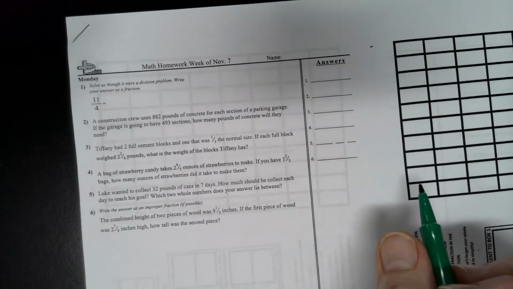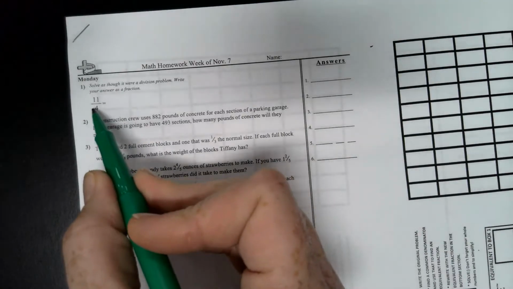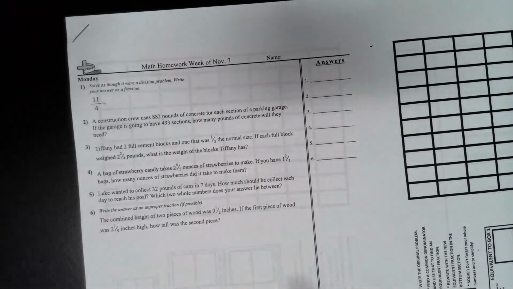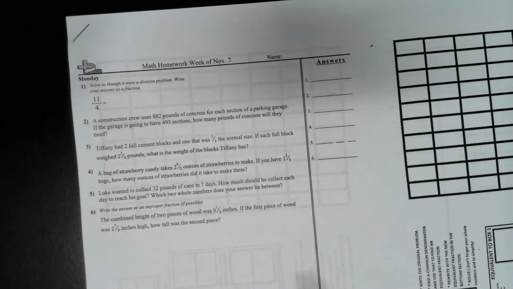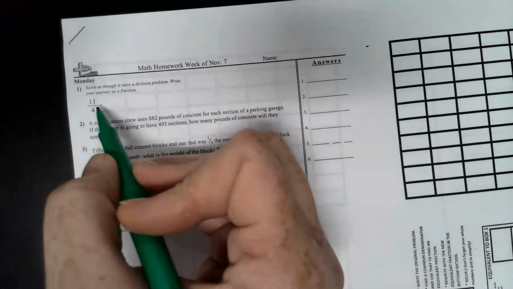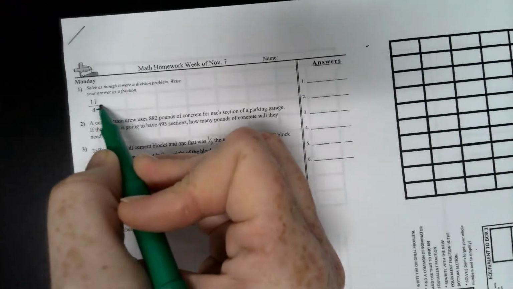Let's take a look at number 1, 11/4. What do we know about 11/4? Hopefully you said it's a fraction greater than a whole. So we're really asking ourselves, how many groups of 4/4 can we get out of 11/4?